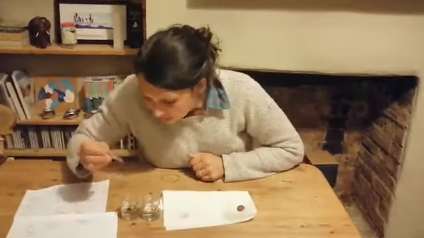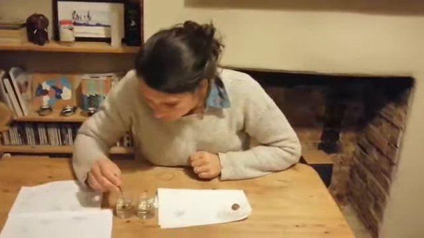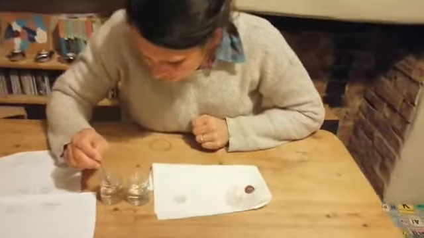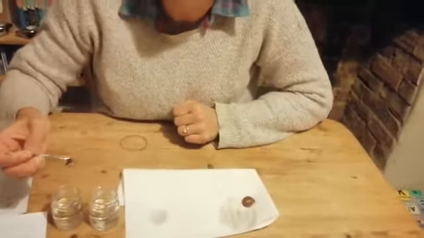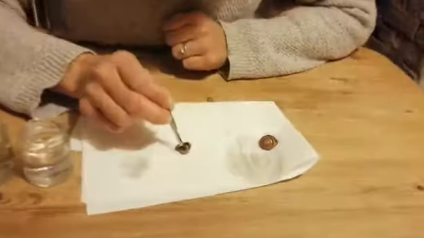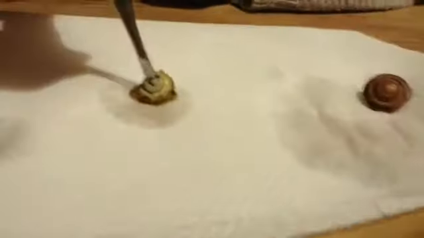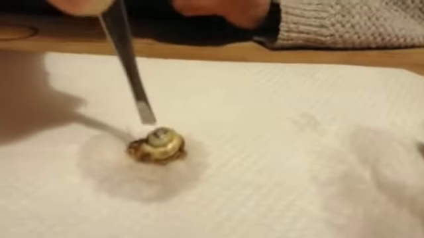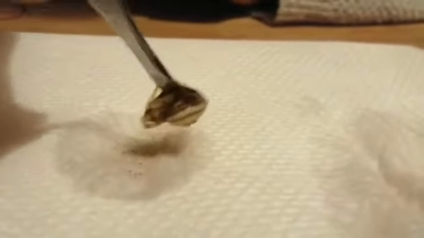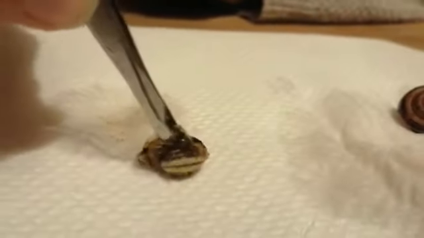Now we're going to have a look at the one that's in vinegar. I'm going to pull this out. This was a complete snail shell yesterday, but if you look at it now, there's a little bit left which is hard, but it's still actually very soft. And all of this has basically dissolved.